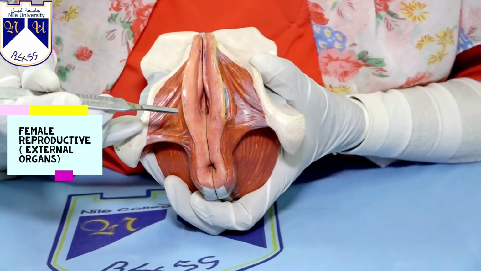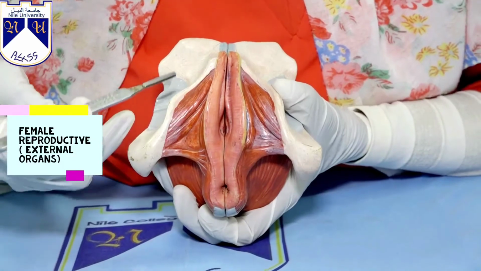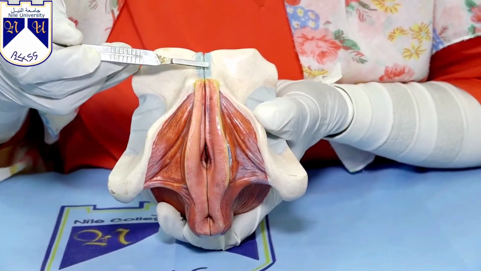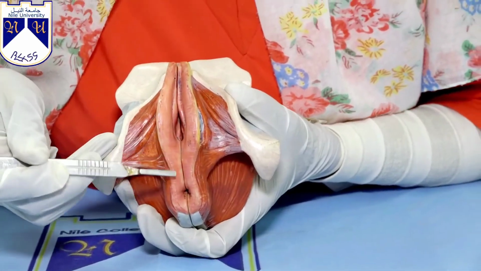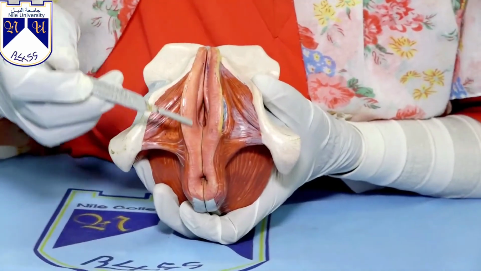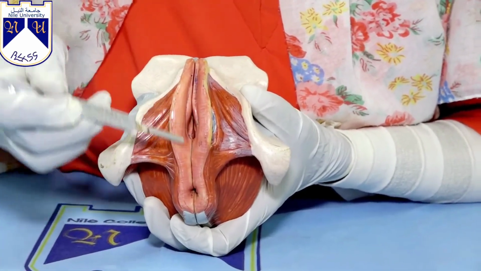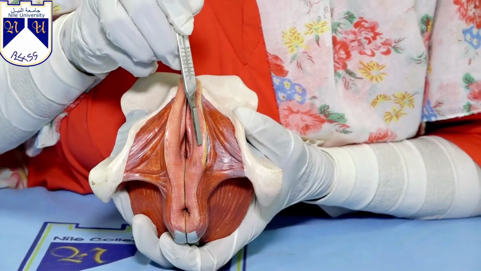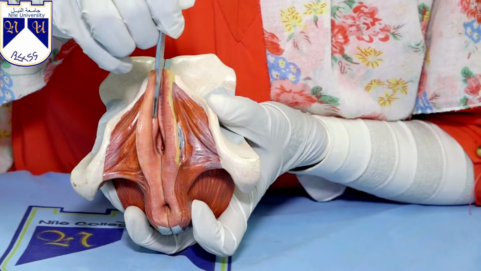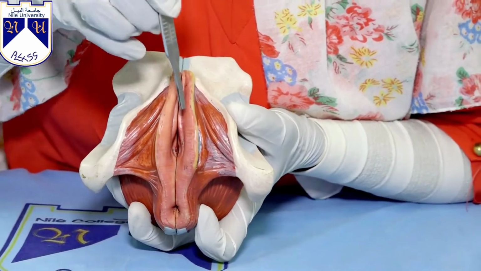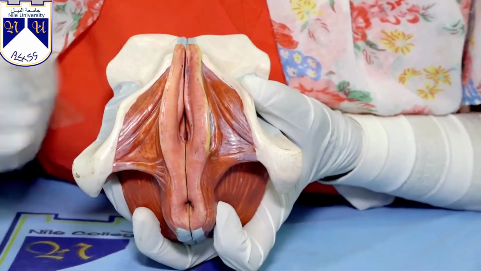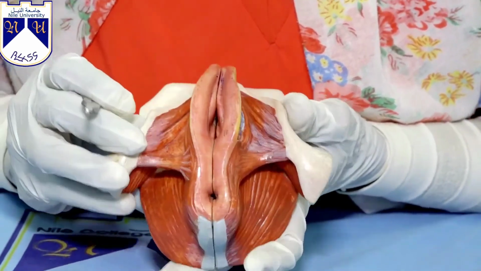Okay, let's go to see the external genital organs. Here, this part is called the mons pubis, and this part is called the labia majora, skin folds, the labia majora, this is the right one, and this is the left one. Medial to it, this part is called the labia minora, this one, the right one, and this one, the left one. Two labia majora, two labia minora.